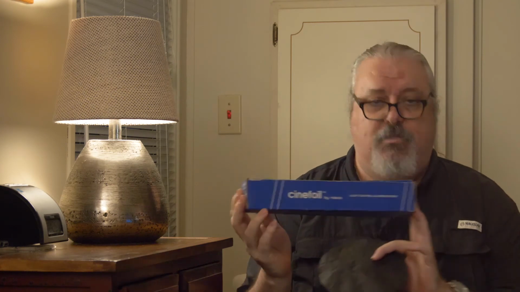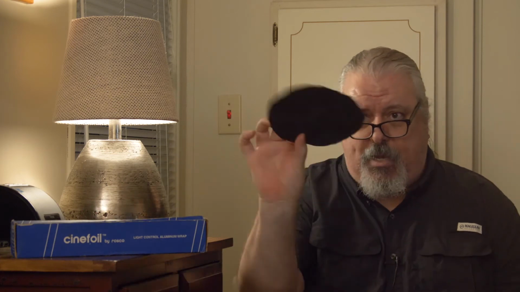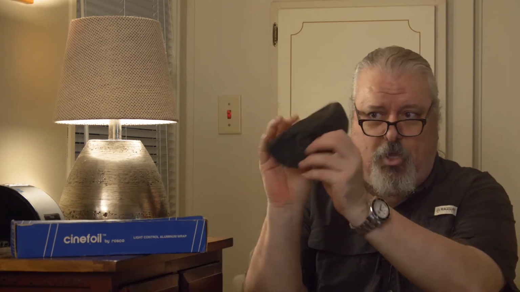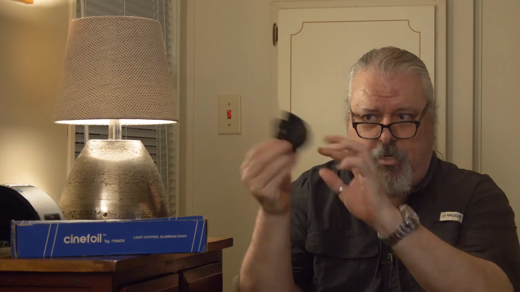The first thing that I did was, because the lampshade was overexposing on camera, I added something called black wrap to the inside of the fixture. Here is a roll of cinema foil. Okay, this is from Rosco. There's a number of different brands, but cinema foil. All it is is black anodized foil, and you can bend it and fold it, and you can mold it into whatever shape you want.